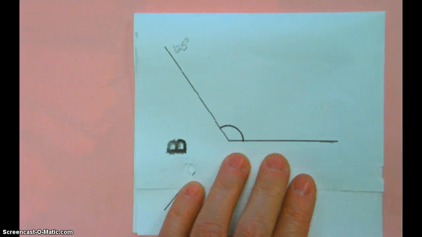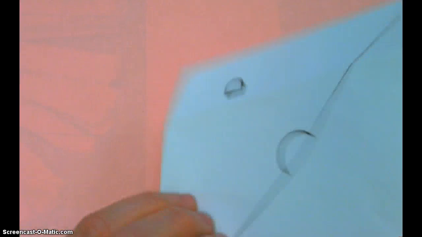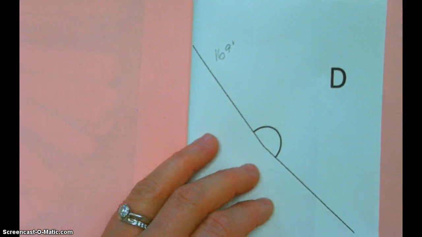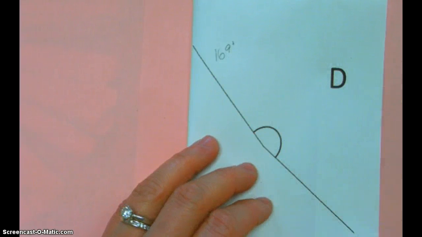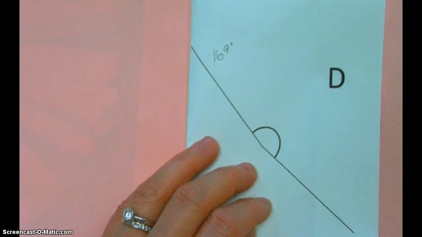So you can see that angle B would be 125 degrees. If I flip my paper over, angle C, I came up with 86 degrees. And angle D, I got 169 degrees. If you're off by plus or minus, give or take a degree, that's okay. But if you're getting these angles incorrect by more of a degree in either direction, then something's wrong. You should really try to go back and remeasure these angles.